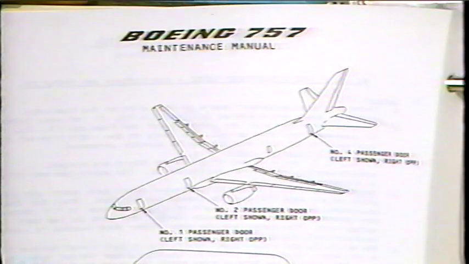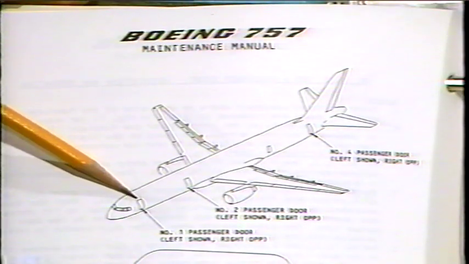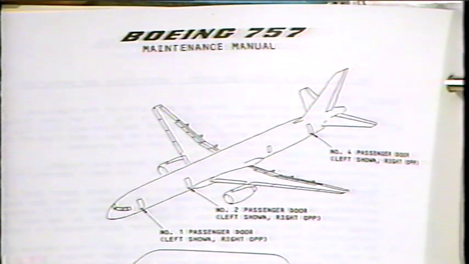The module will demonstrate using door 1 left. Adjustments for doors 1 right, 2 left and right, and 4 left and right are similar.